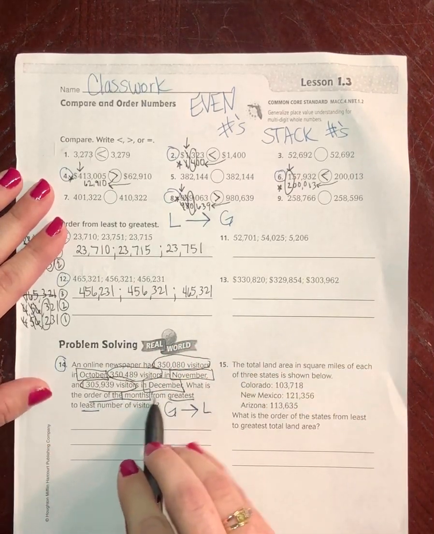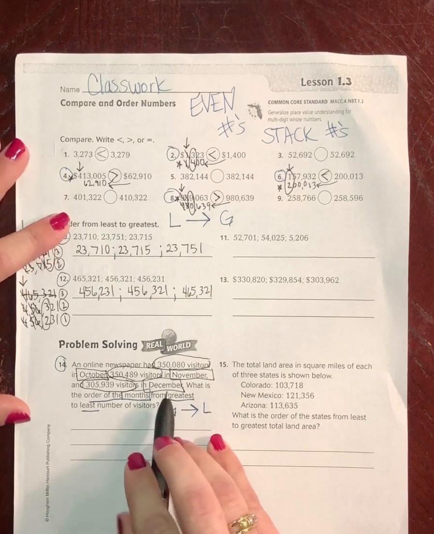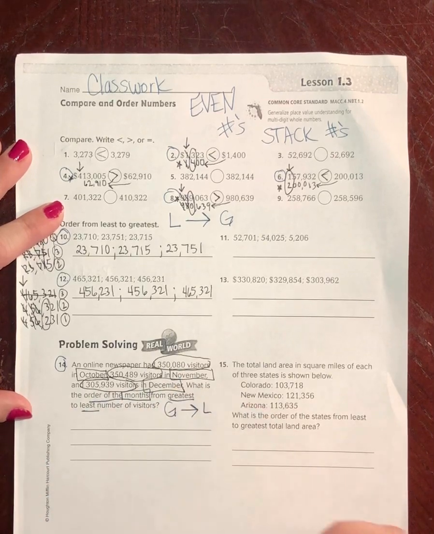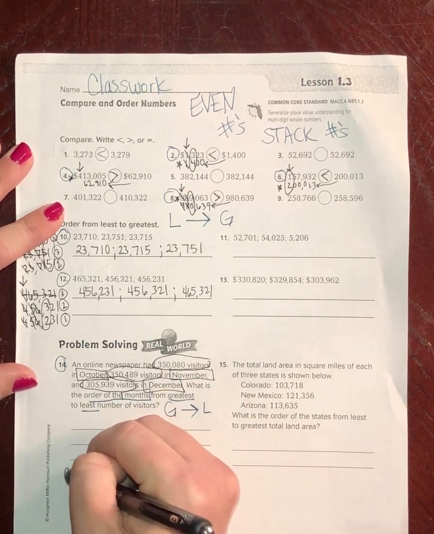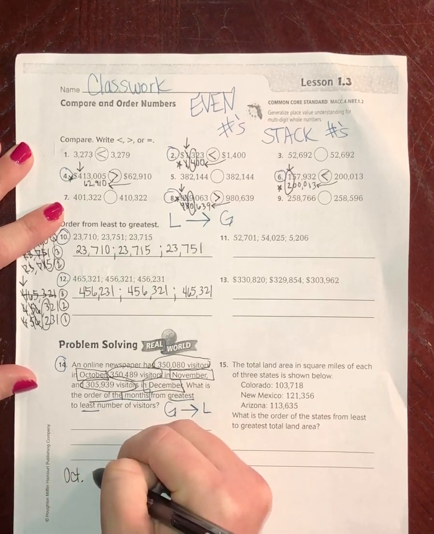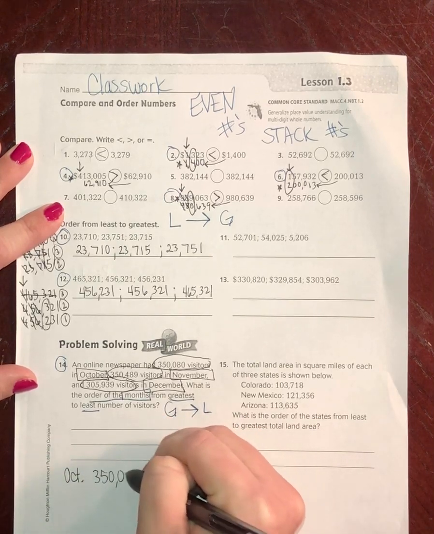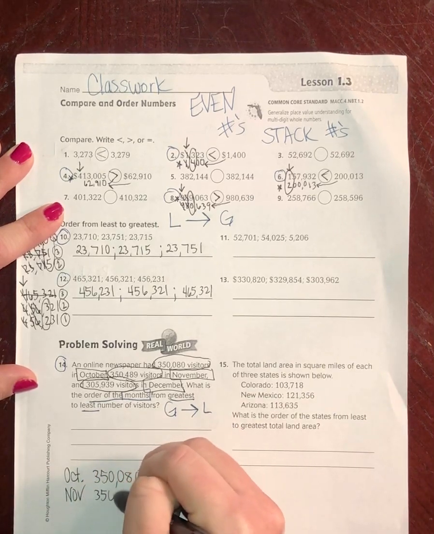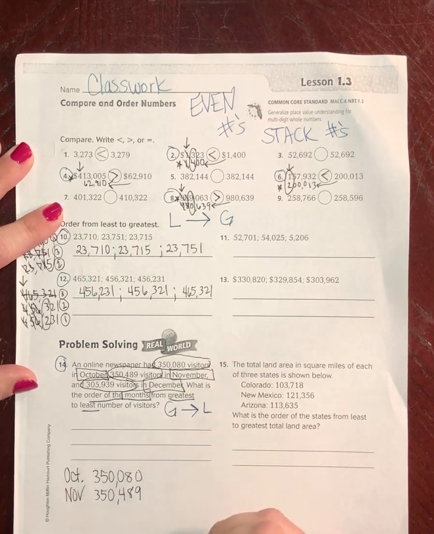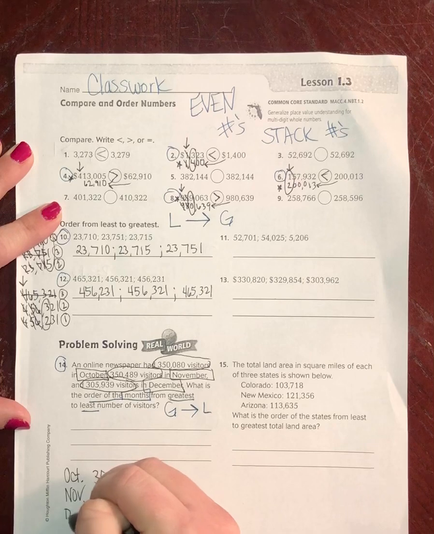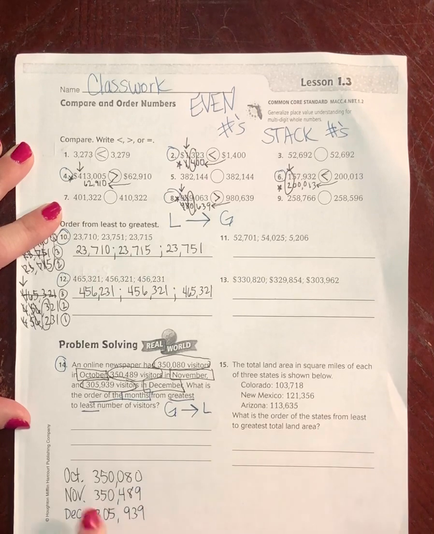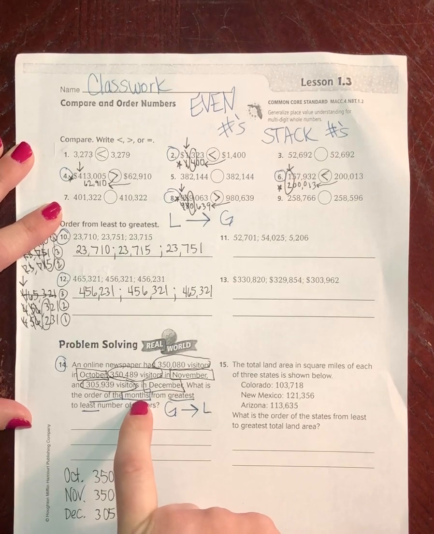What is the order of the months from the greatest to the least number of visitors? So we know that we mentioned the keyword months, so the months are going to be important. So when I stack my numbers, I need to put the months next to them. So the first one is October, and that's 350,080. Then in November, we had 350,489. And that was November. And then December had 305,939. So we need to make sure that we're labeling the month with the value so we know how to record the answer in the end.